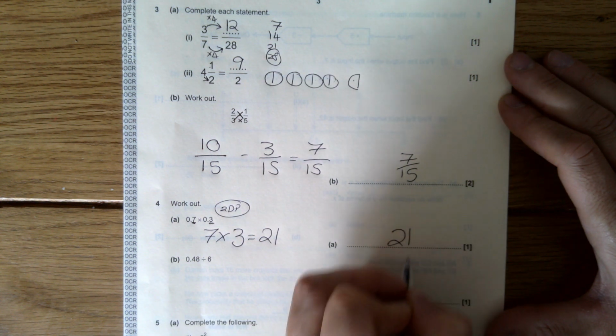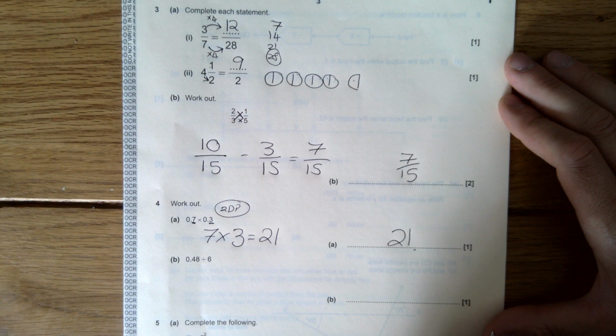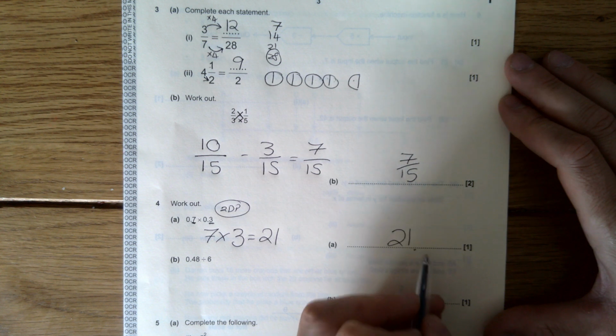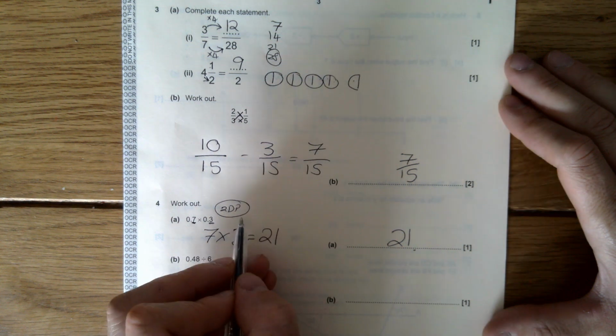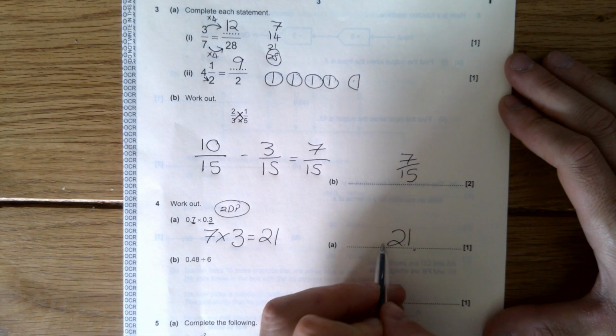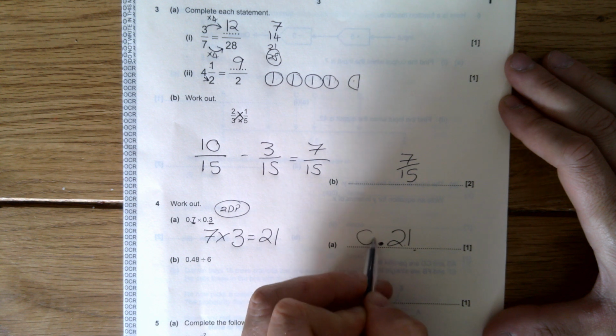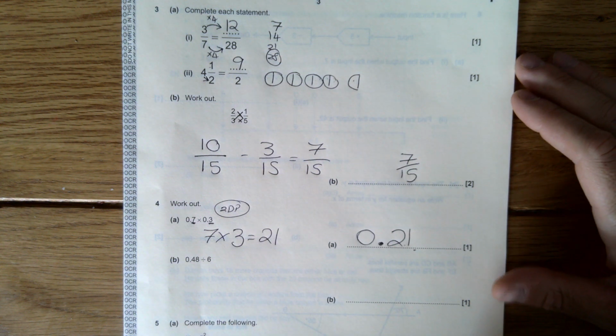Okay, my 21, at the minute my decimal point hasn't been put back in, because it's at the end, and I now need to go back 2 spots. It's going 1, 2 points back here, so I've got my answer there.